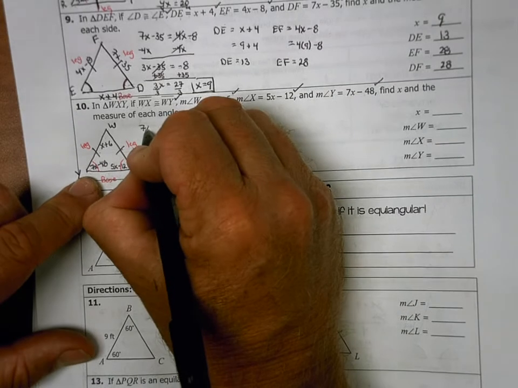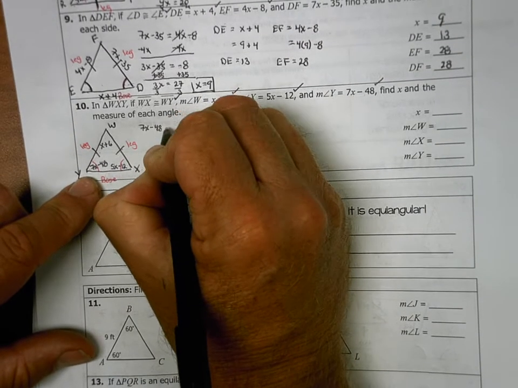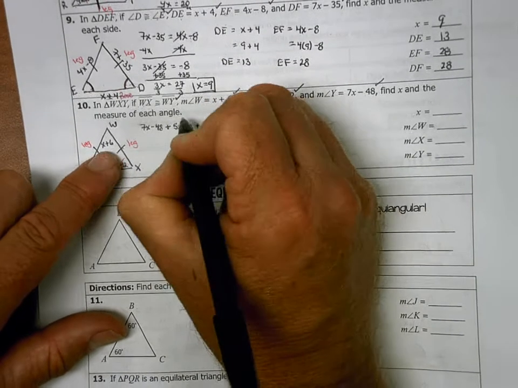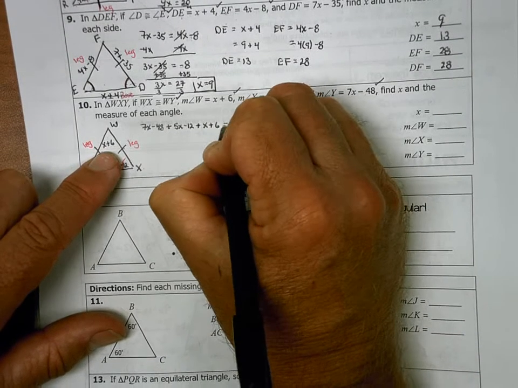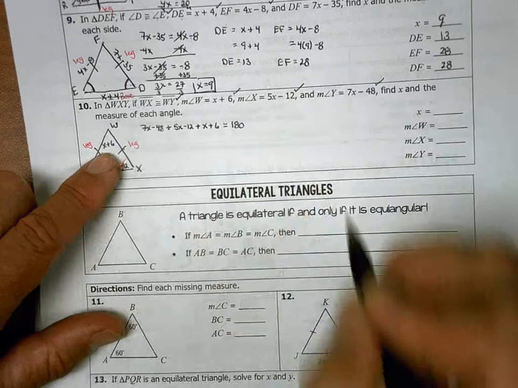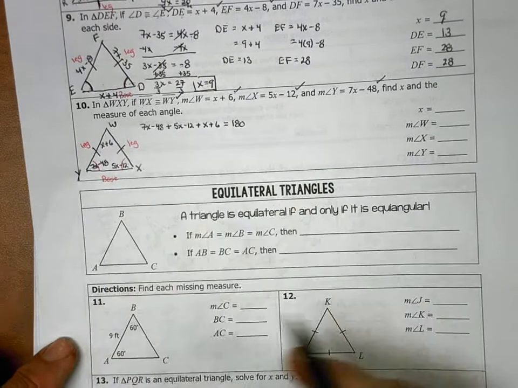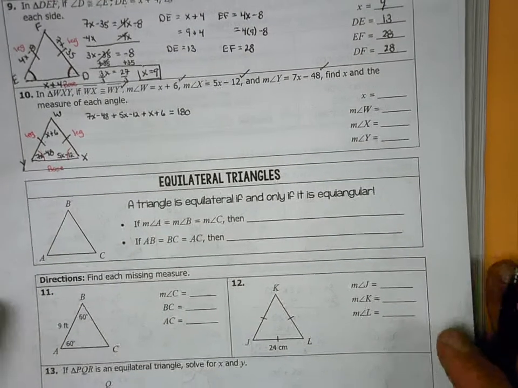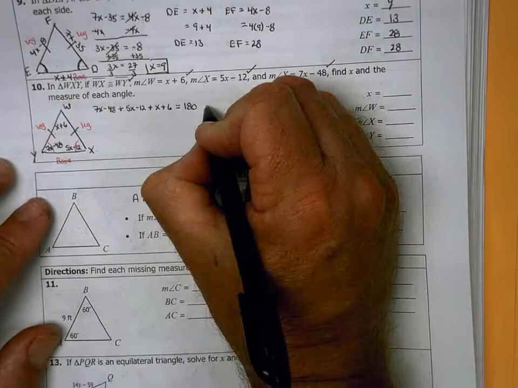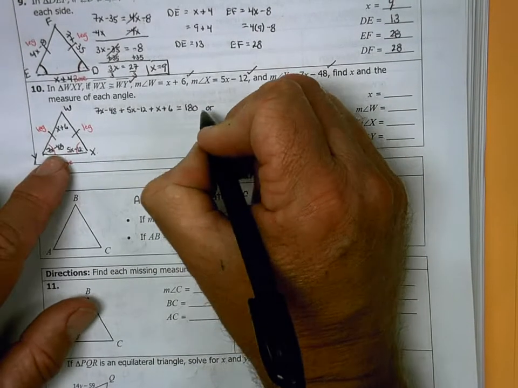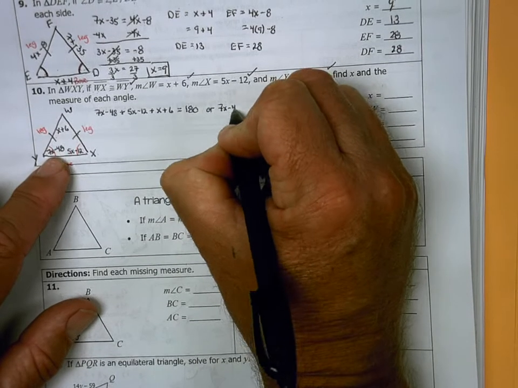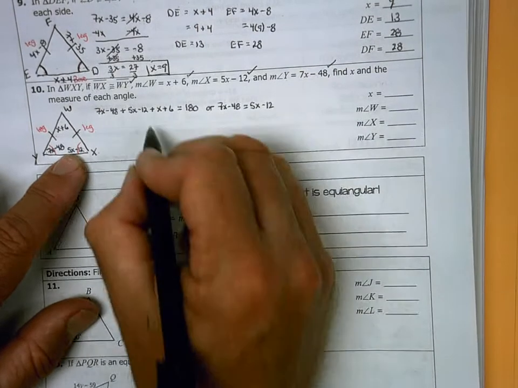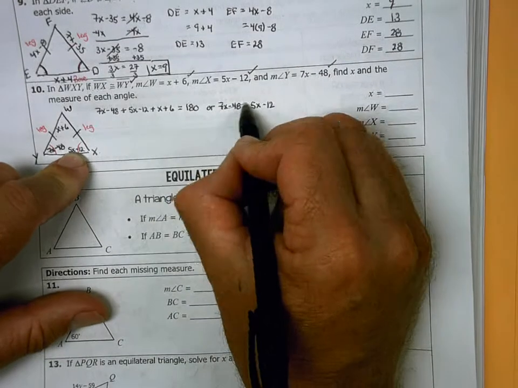I know that the three angles, 7x minus 48, if I add it to 5x minus 12, and if I add that to the third angle, which is x plus 6, I know the three angles in a triangle always add up to 180 degrees. So if I wanted to, I could have created this rather long equation in order to help me solve for x. Or, once again, if I wanted to, I could have just simply said that the 7x minus 48 angle is equal to the 5x minus 12 angle. Either one of these equations is going to give me the same answer. Okay, but I'm not going to use that one this time. I'm going to solve for this one.